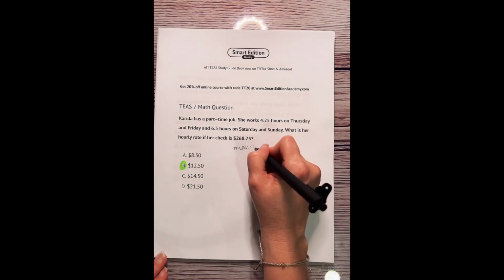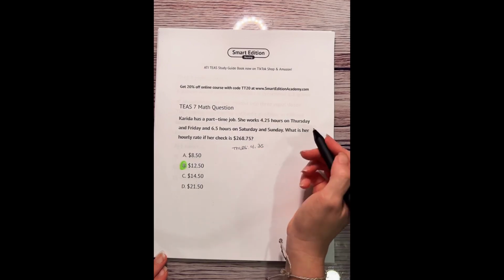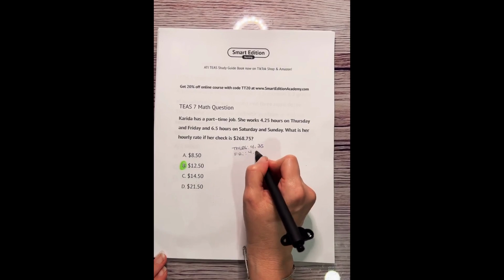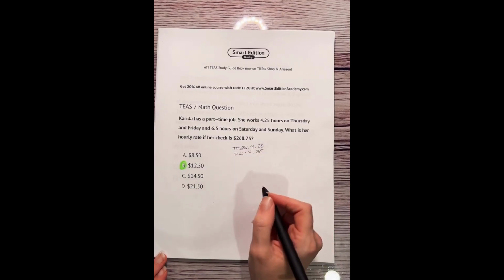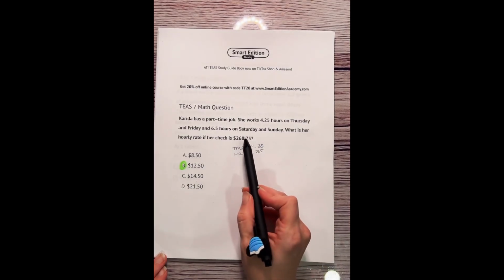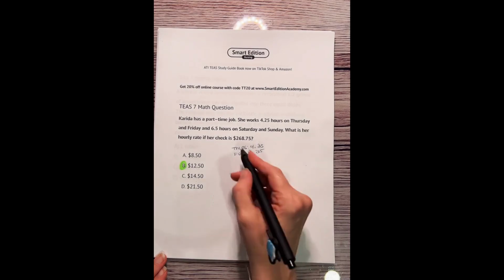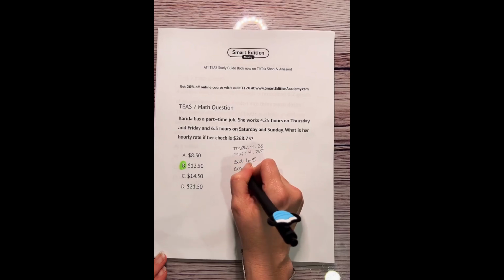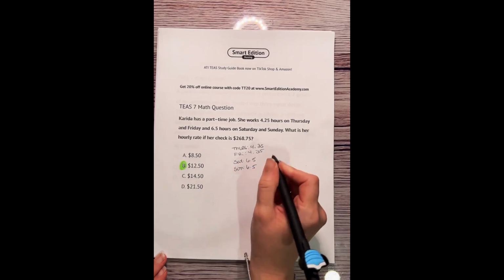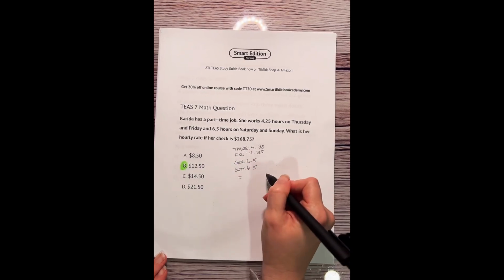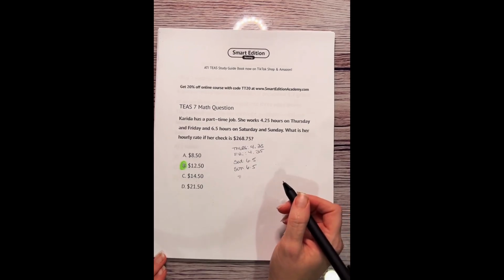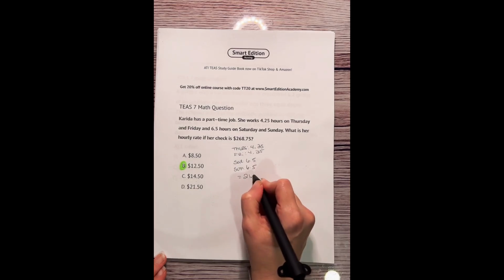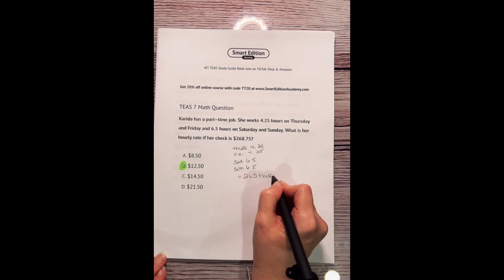So you need to first know how many hours she worked. On Thursday, she worked 4.25, okay? And Friday, she's putting in work at her little part-time. And then on Saturday, she worked 6.5, and on Sunday, she worked 6.5. You need to add all of these together as step one. Remember, we know that all these math problems always include multiple steps. So here we get that she works 21.5 hours.